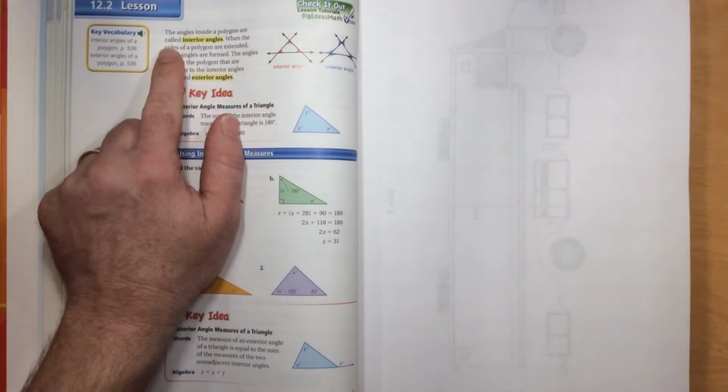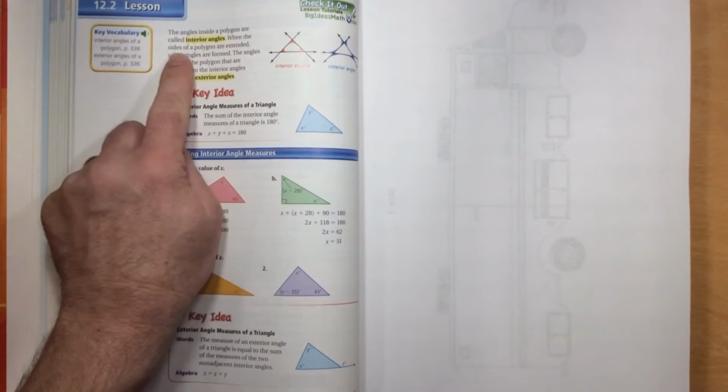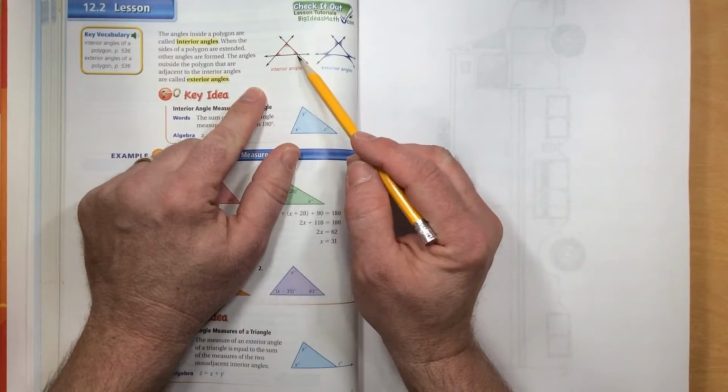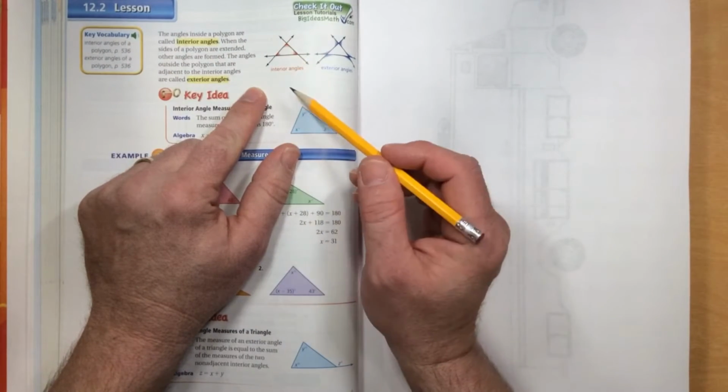This is lesson 12.2. If you're looking in your book, look to page 536. The angles inside a polygon are called interior angles. So that makes sense. All of these red shaded angles are interior angles.